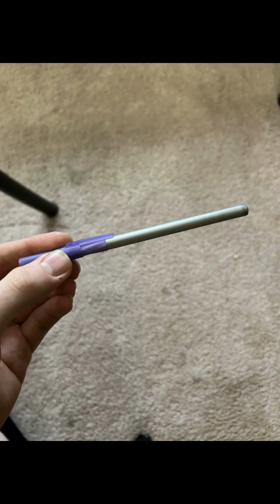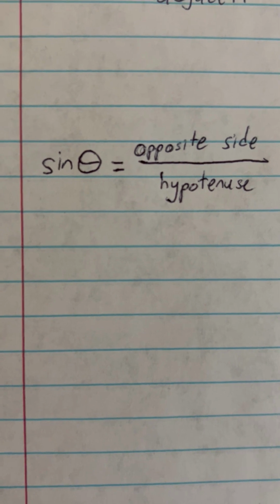For a further demonstration, I'm going to be taking out my purple pen. Side note, whenever you're doing math, always use a pencil. I'm just choosing to use a purple pen because I want to show an illustrative point. In order to find the sine of an angle, the sine of an angle equals the opposite side over the hypotenuse.